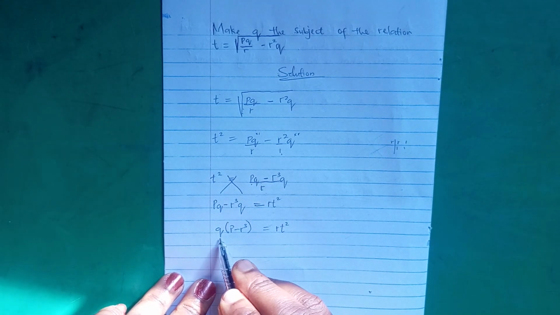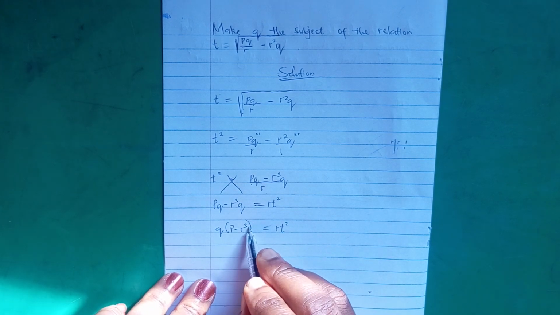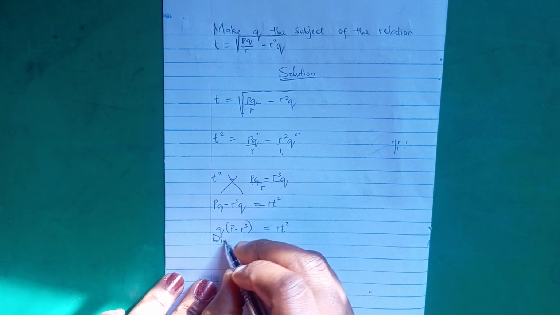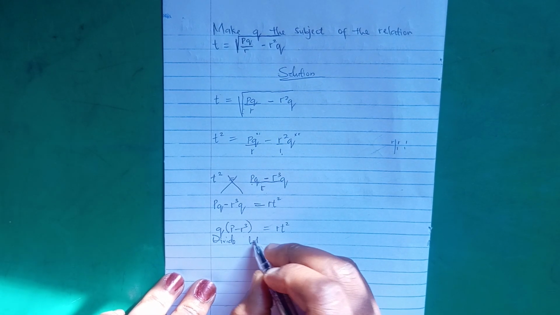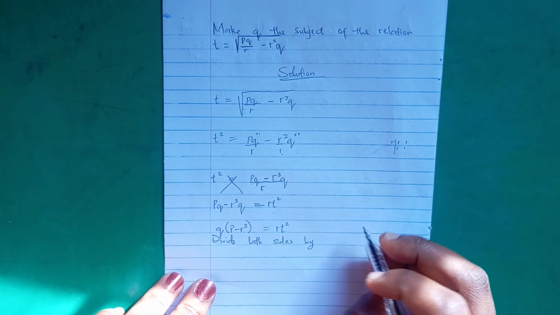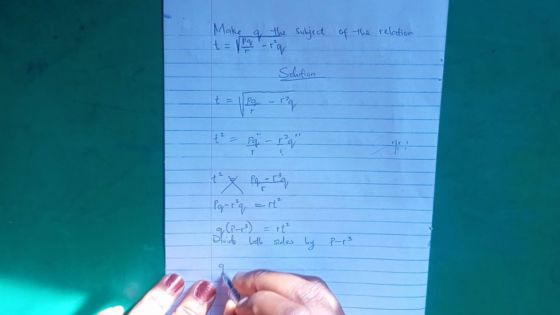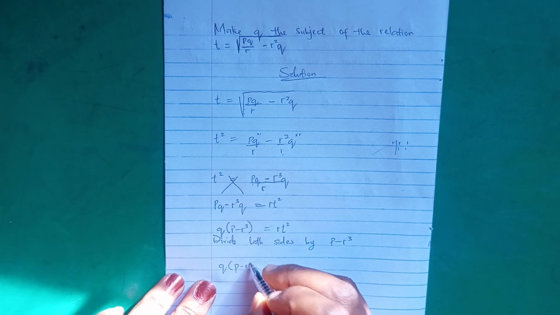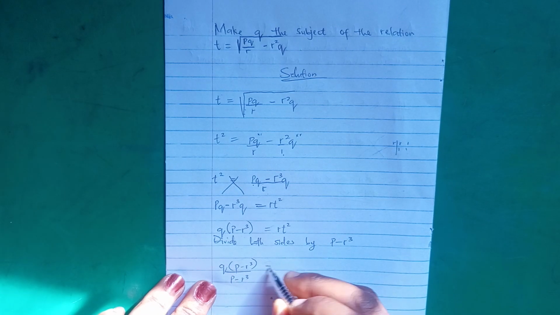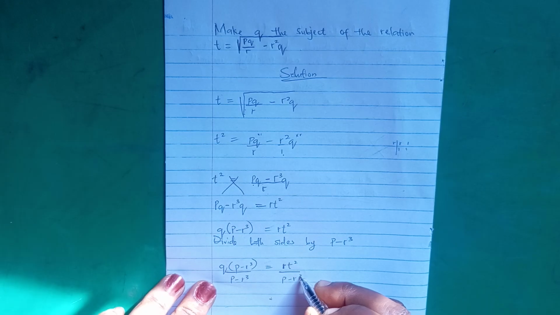Here, you will divide both sides by P minus R raised to power 3 in order to make Q stand alone. Divide both sides by P minus R raised to power 3. So here we have Q brackets P minus R raised to power 3 over P minus R raised to power 3 is equal to RT squared over P minus R raised to power 3.